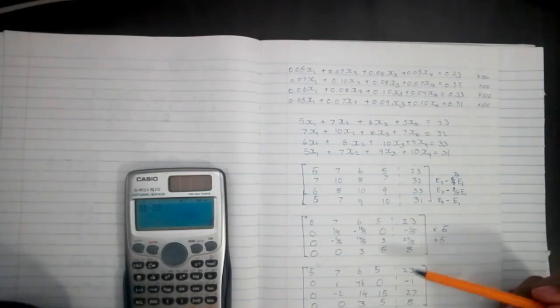The next step I want to take is to use this one to eliminate that value there.